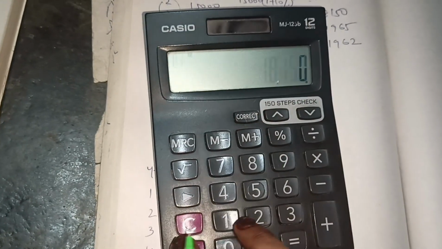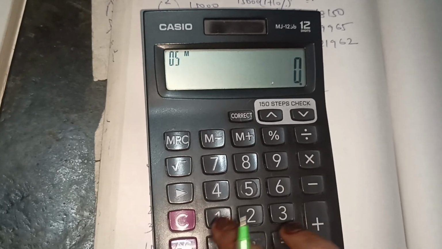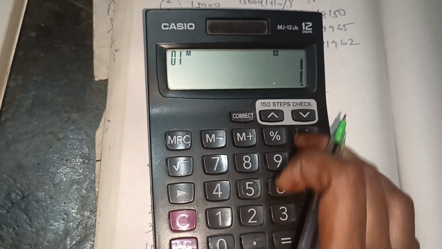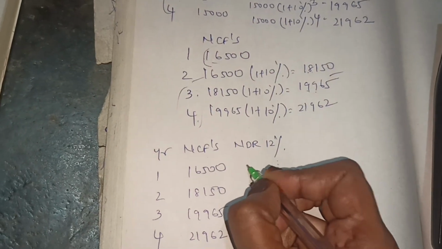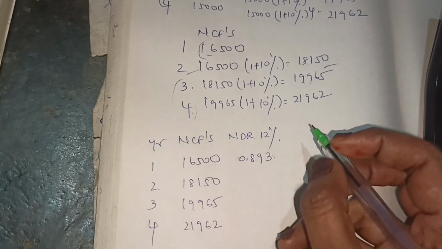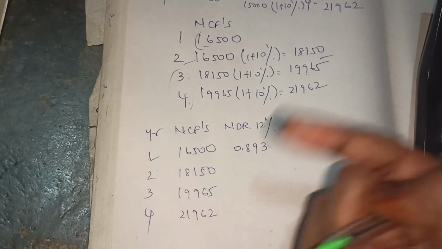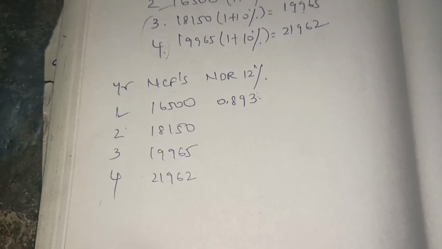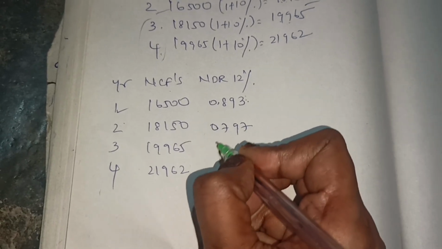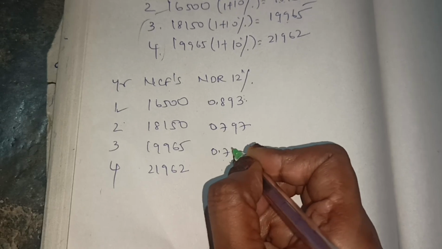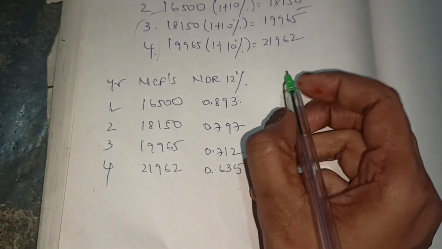So now, 12 divided by 100 plus 1 is 1.12. 1 divided by 1.12 is 0.893. See, I have shown you for first year, right? Please try to do for the remaining years on your own. So for second year, it will be 0.797. For third year, it will be 0.712. For fourth year, it will be 0.635.